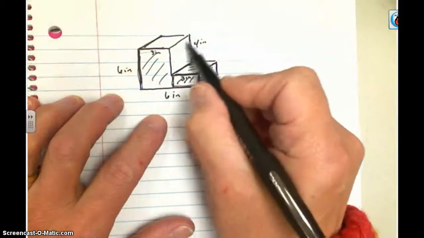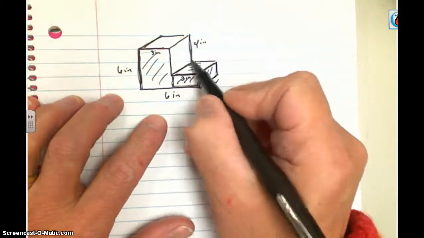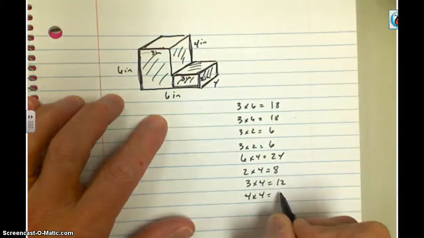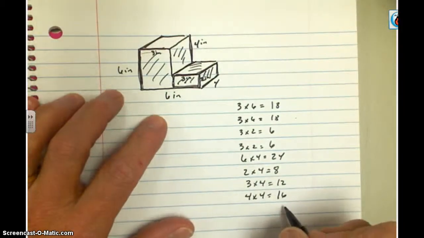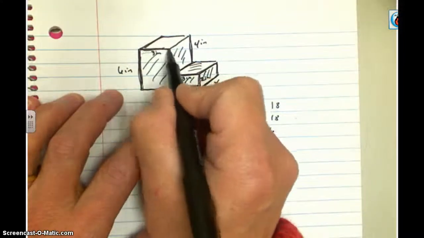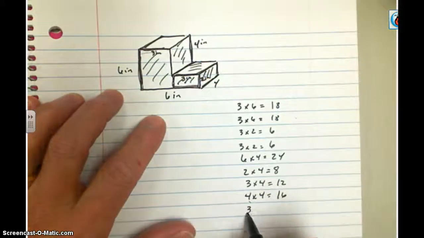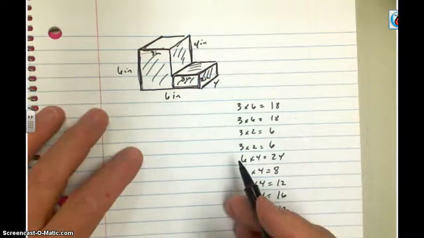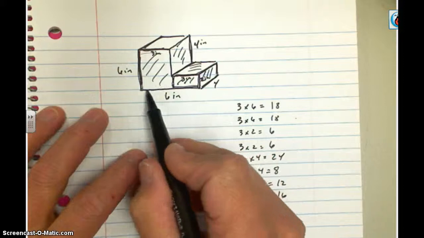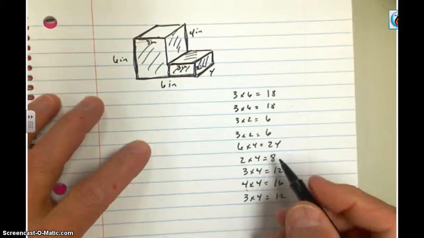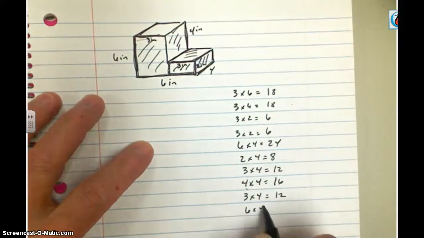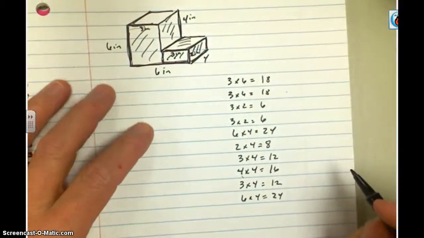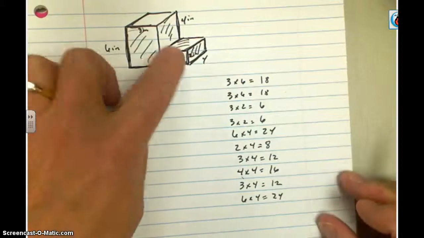And then we have this front part here, which is 4 inches by 4 inches. So 4 inches by 4 inches, which is 16 inches squared. And then the very top part up is 3 inches by 4 inches, which is 12. And then the very bottom, the whole surface on the bottom, we have 6 inches long by 4 inches wide. So we have 6 by 4 again, which is 24. So now, even though this seems like a lot of details, we just slowly but surely kind of piece it together.